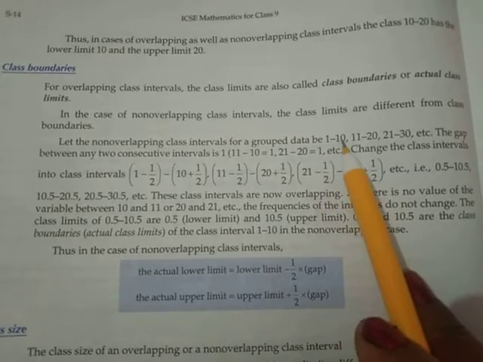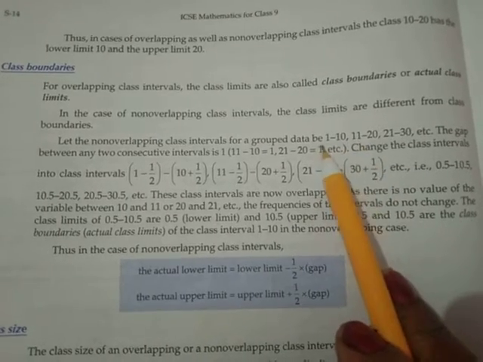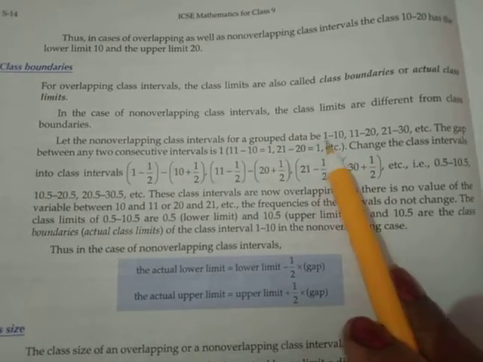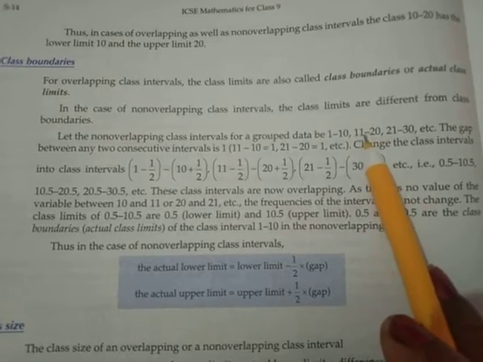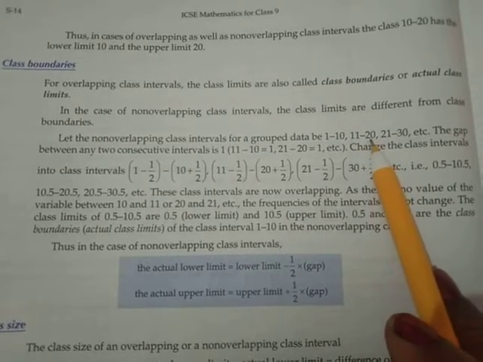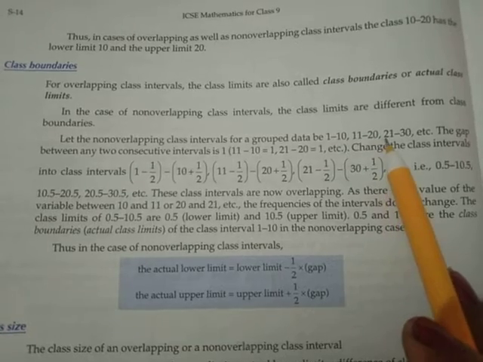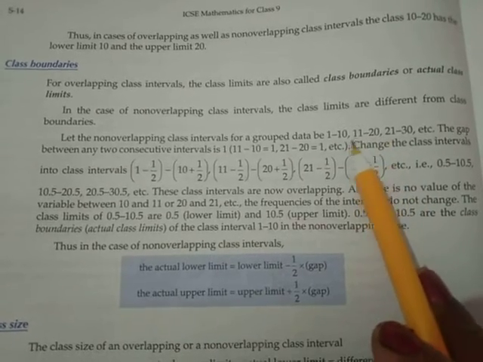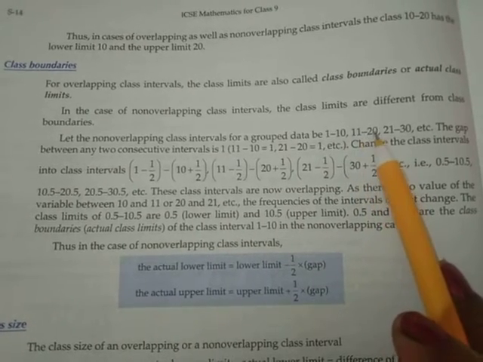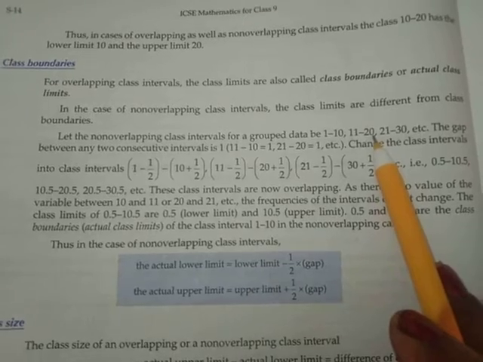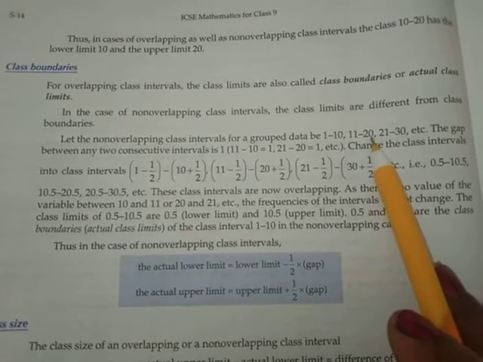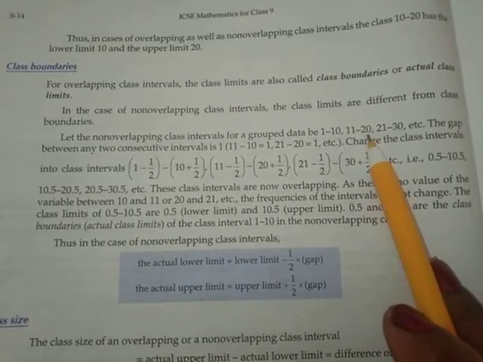So 0.5 to 10.5 are the class boundaries of the class limit 1 to 10. In case of class limit 11 to 20, the class boundaries are 10.5 to 20.5. Clear? In the lower limit you have to subtract 0.5 and in the upper limit you have to add 0.5. That will be the class boundaries of the particular class limit.